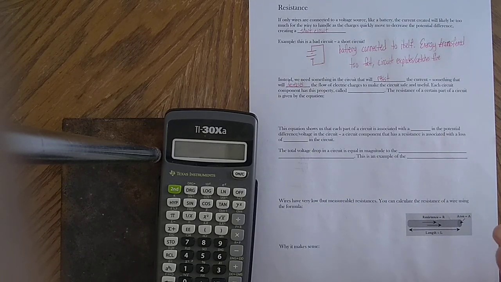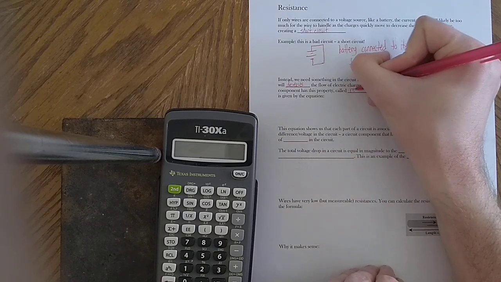Anyways, we need something in the circuit that will resist the current, something that will decrease the flow of electric charges to make the circuit safe and useful, because the circuit's not useful if the battery's blowing up. Every single thing you put in a circuit has this property of being able to resist the flow of electrons, and it's known as resistance.